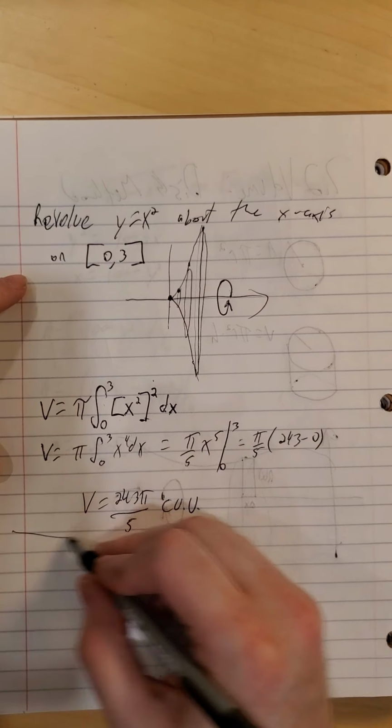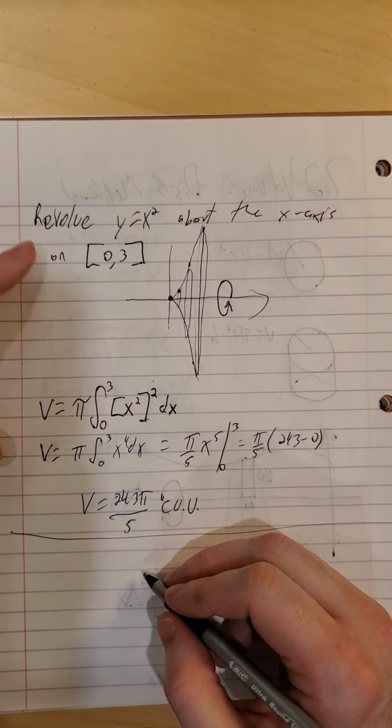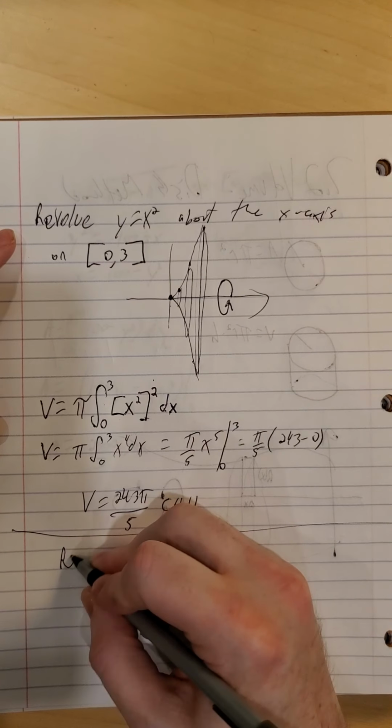So this next one, we'll switch it up, and this time we'll revolve about the y-axis. The rest of it will keep the same.